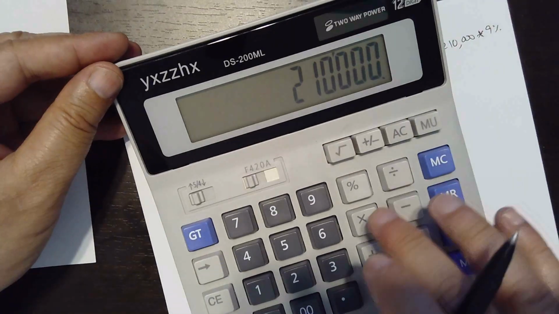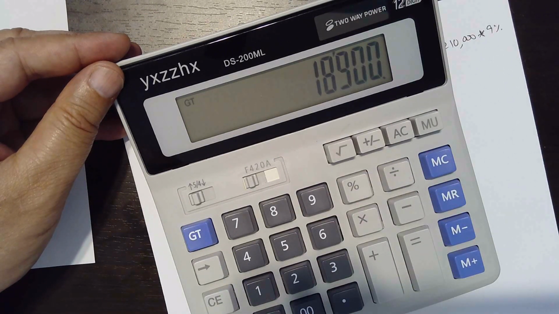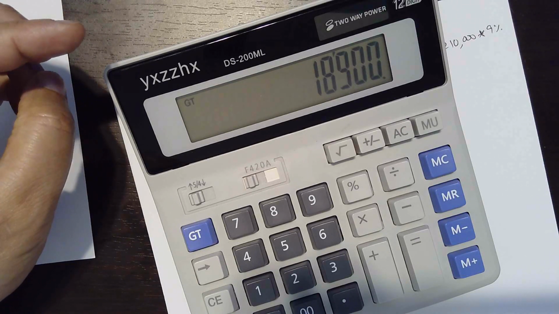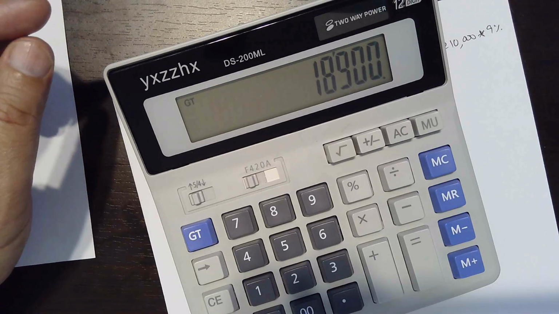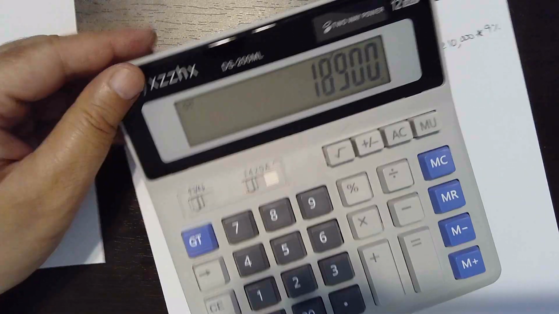210,000 multiplied by 0.09 is 18,900. And now we have to pay this for 11 months because it's due on July 31st, which is 1 month less.